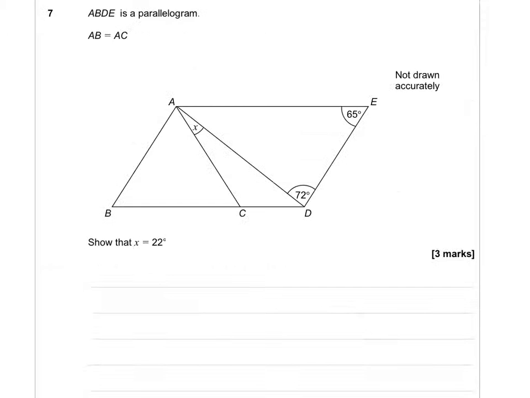I like this one. Right, so I have ABCD as a parallelogram and I'm told straight off that AB is equal to AC. So I know that that length is equal to that length, which means I know this angle is equal to this angle because I've got an isosceles triangle. I know straight off that this angle just here is 65 degrees because opposite angles in a parallelogram are equal. So I also know that this one is 65 degrees, just there, which means I can work out this top one just here because I know that in a triangle, the angles have to add up to 180.